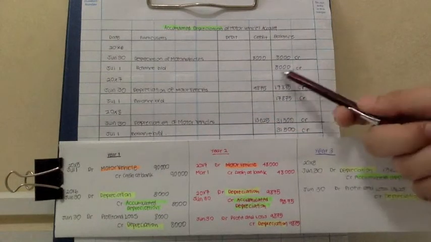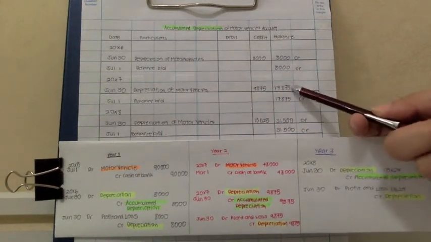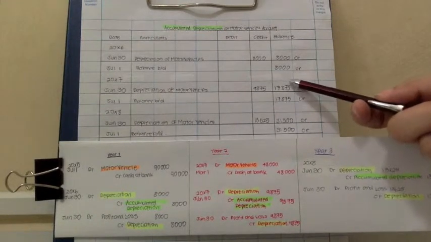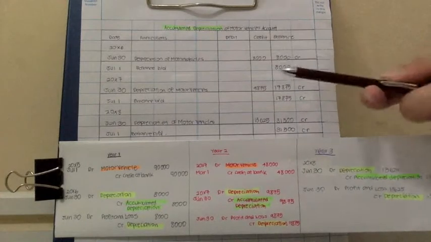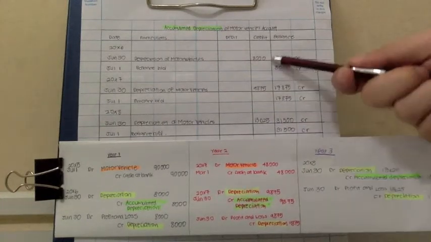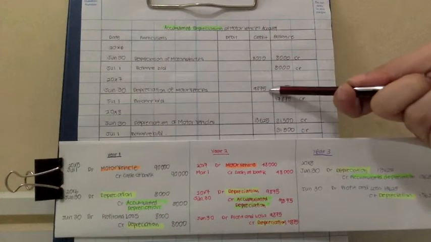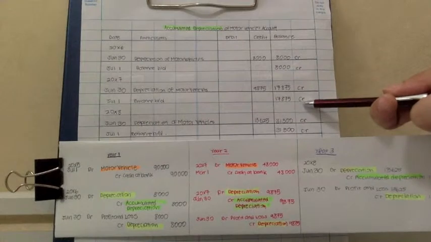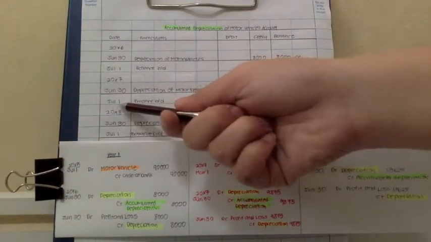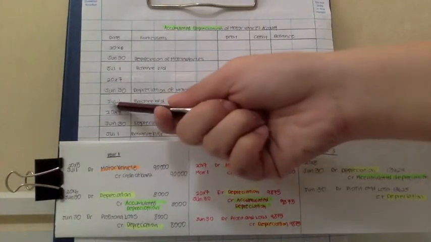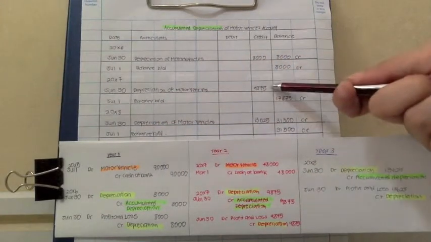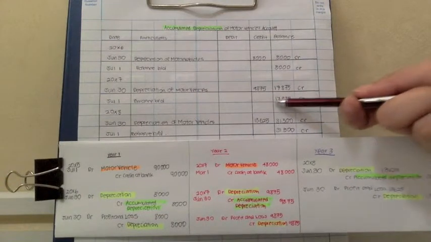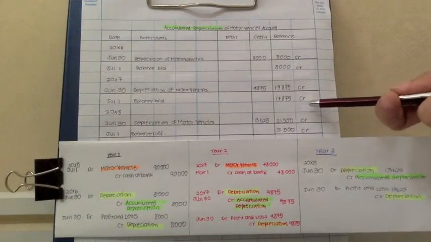If you add both up, you should have this. As the name suggests, accumulated depreciation is depreciation accumulating from year 1 and year 2. So you add the year 1 depreciation with the year 2 depreciation. The same goes for year 3, where you bring down your balance on the 1st July, the first day of your third financial year, and you bring down a credit balance of 17,875.